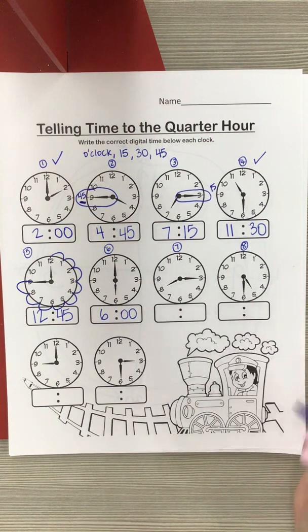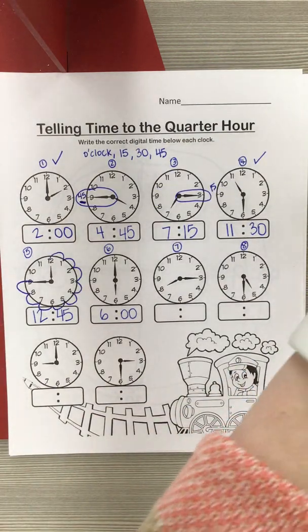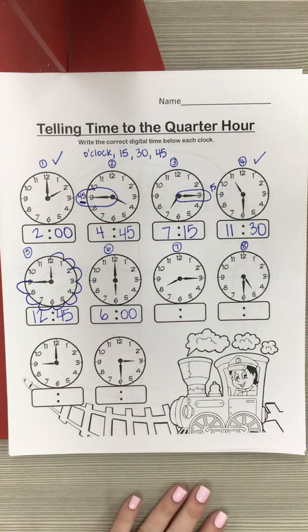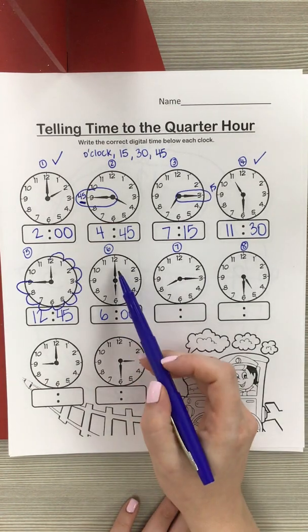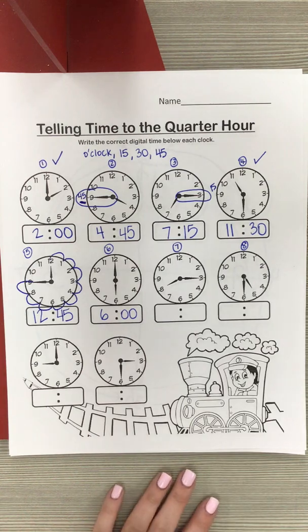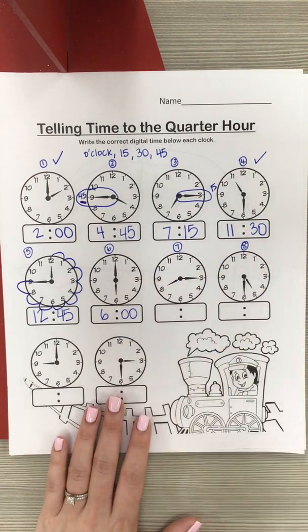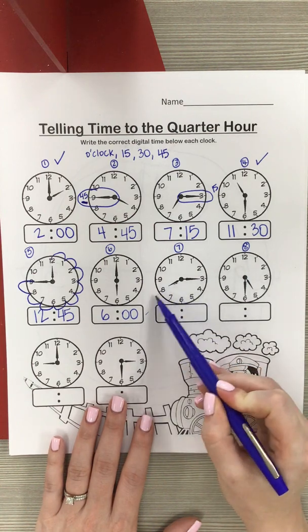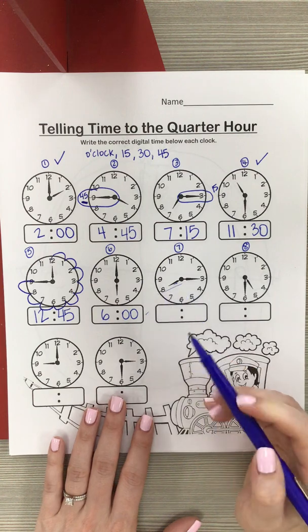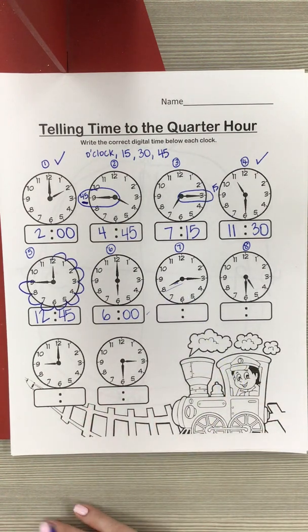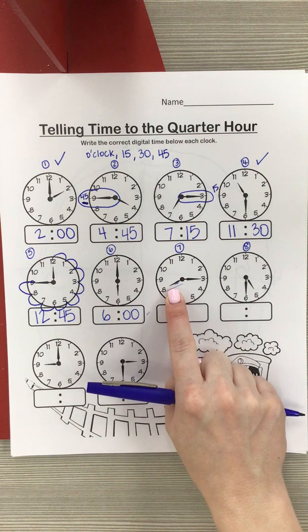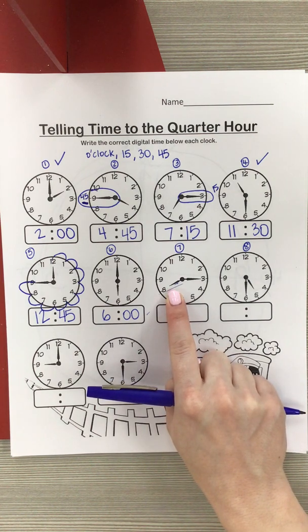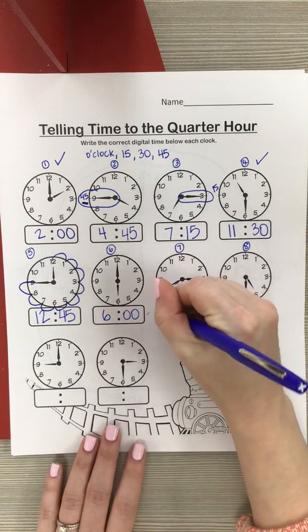Okay, number 7. What hour are we in? Hour is the little hand. What hour are we in? Addie, what hour are we in? On number 7. It's pointing right at it. 8 o'clock hour. Good job.